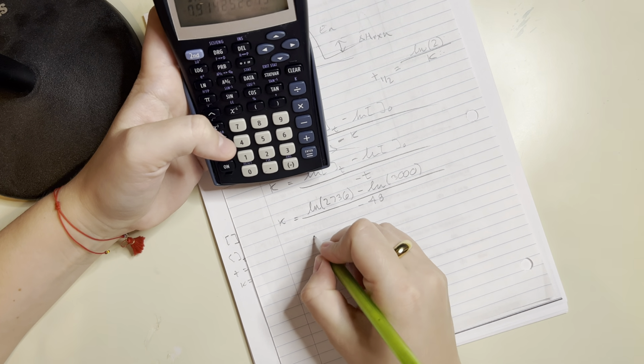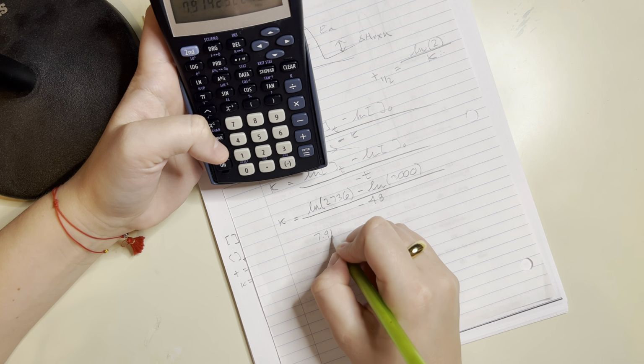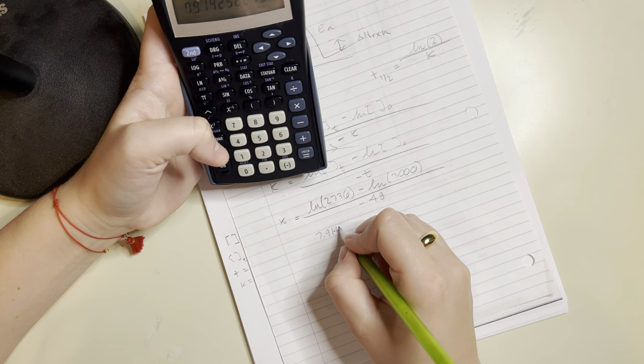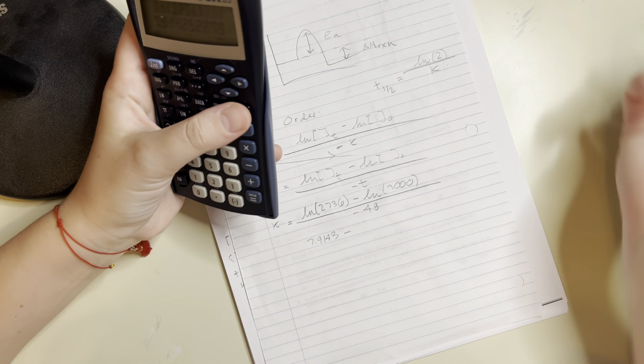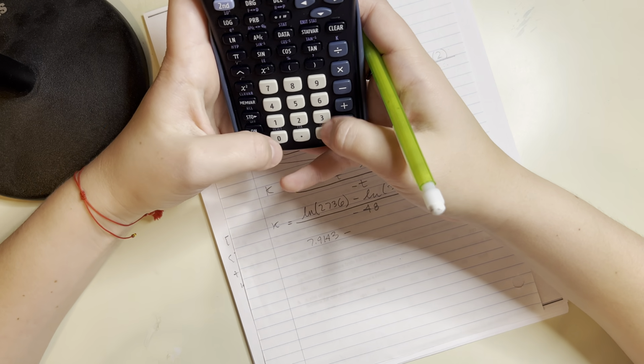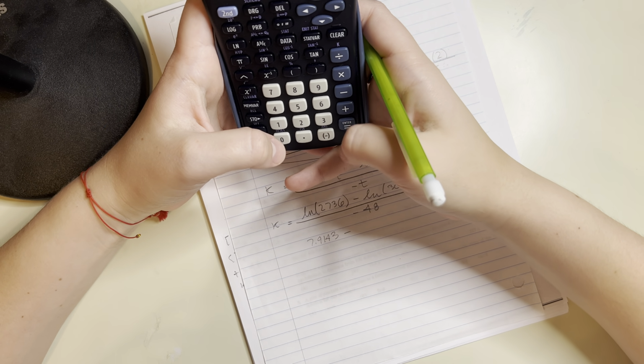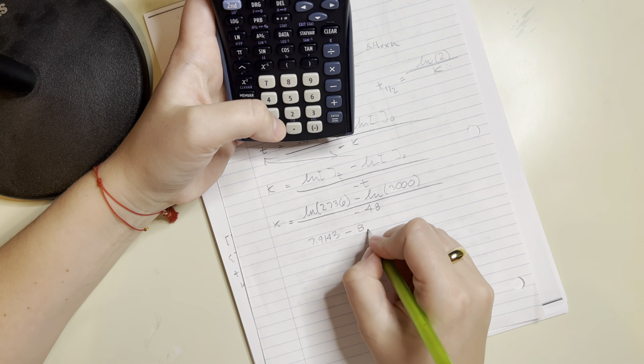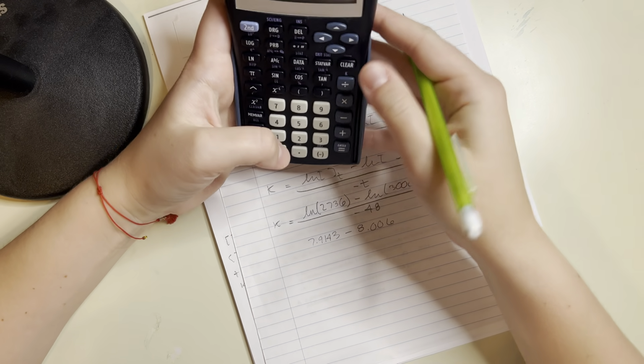I'm going to write this all out, because I've had issues where I need to write things out before calculating, since you can get messy in your calculator.